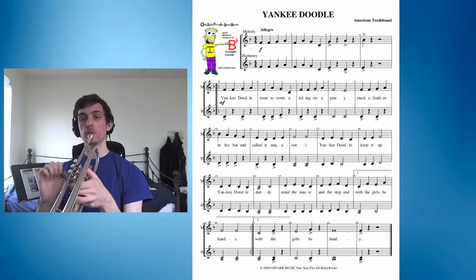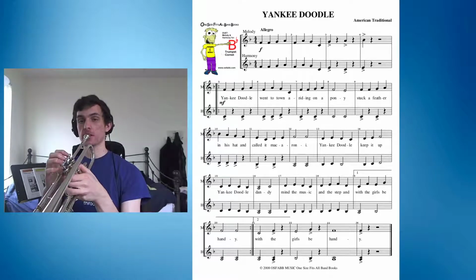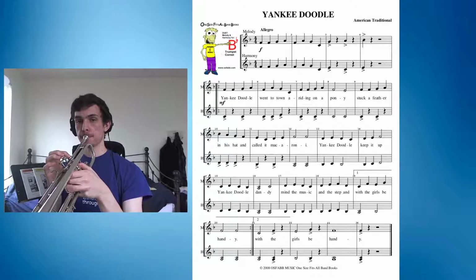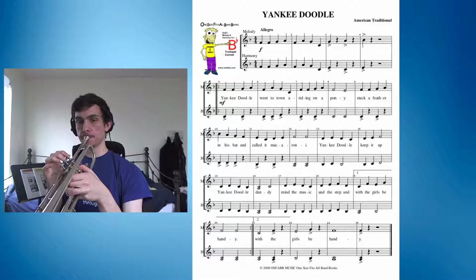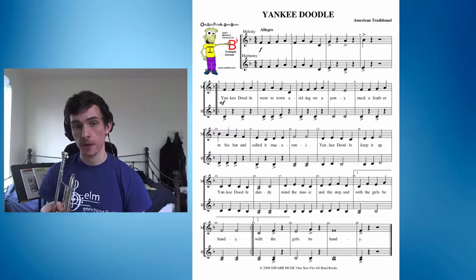So 1, rest, 3, rest, 1. Let's do that one more time. First line. 1, 2, 3. And we are playing the melody line. I didn't mention that, but we are playing the melody line this time.